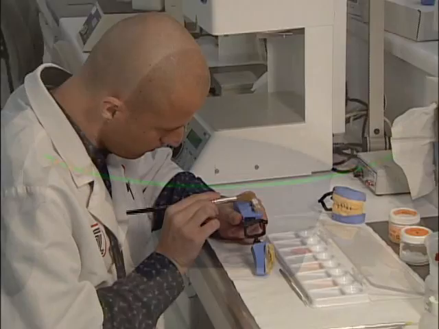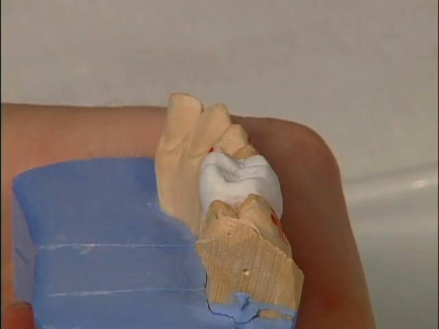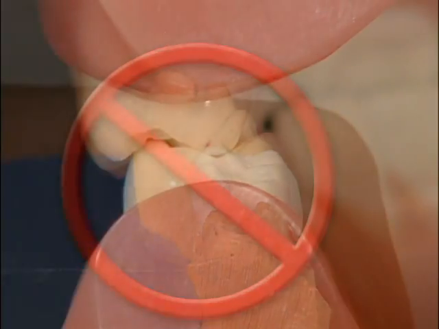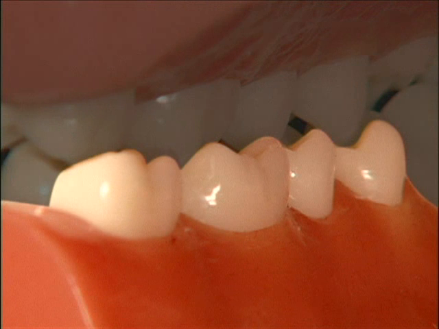Now I hope everyone can understand this because we frequently see inexperienced technicians making the lingual cusps on the lowers the same height as the buccal cusp. And why do they do that in the first place? Because the lingual cusp tips on the lowers aren't opposed by anything.